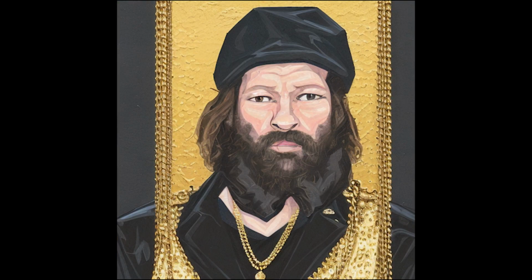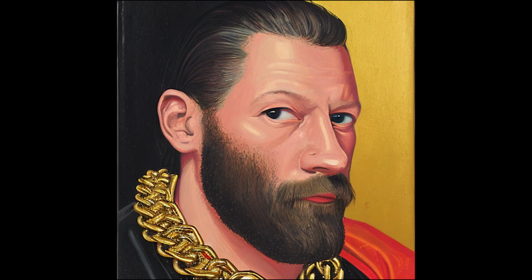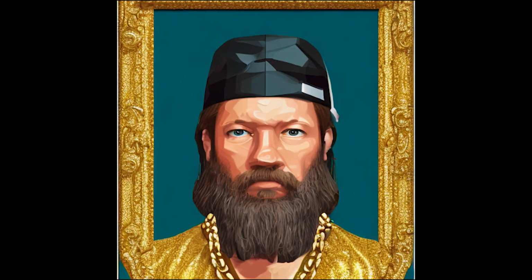Giving my Discord community access to a model with my face trained on it may not have been the best idea. Let me know what you think in the comments. Yeah, that one I look like a Russian czar, I suppose. This one got a bit of a bowl cut going on the back.